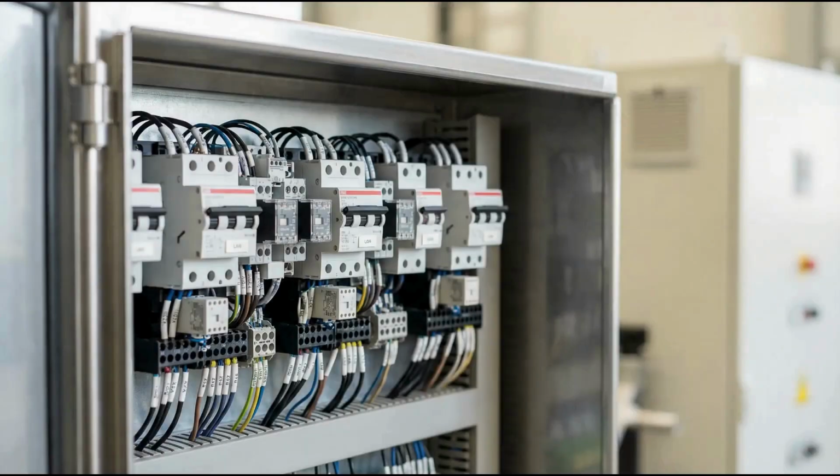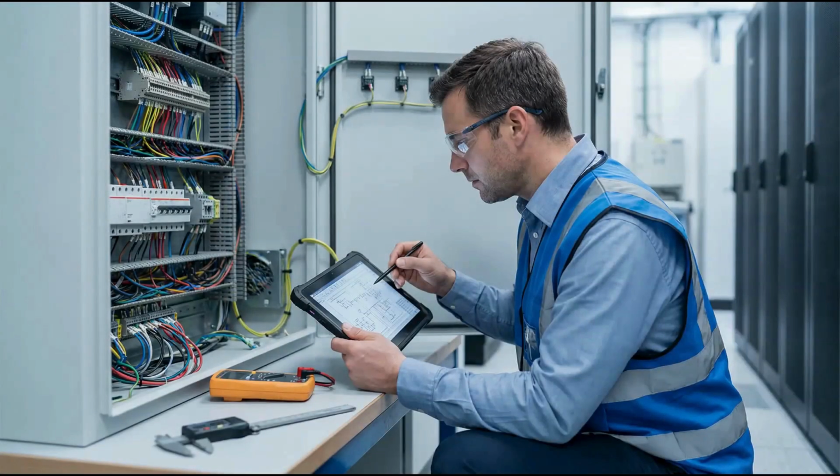Step 3. Use modular designs. Instead of one-off builds, create repeatable sections: motor control, I/O, safety. This reduces variation and speeds up projects. Step 4. Fix your documentation. Every panel should have clear drawings, I/O lists, and network layouts, and they should all look the same across sites.